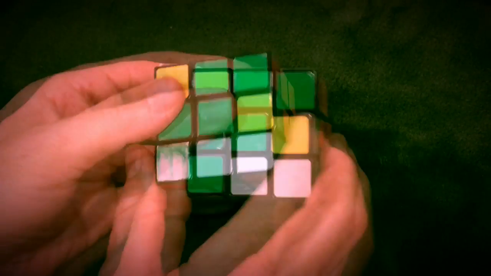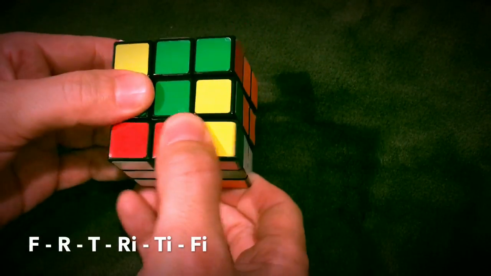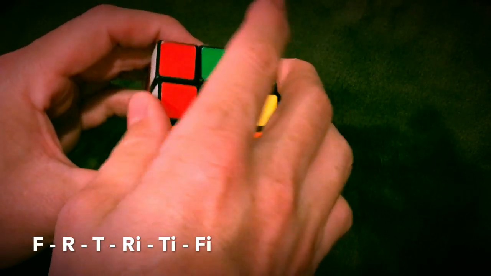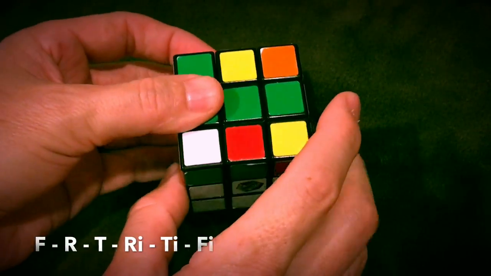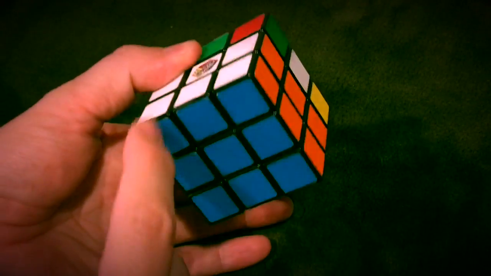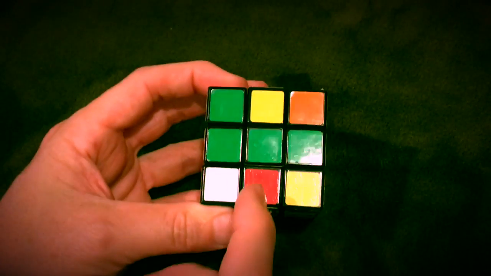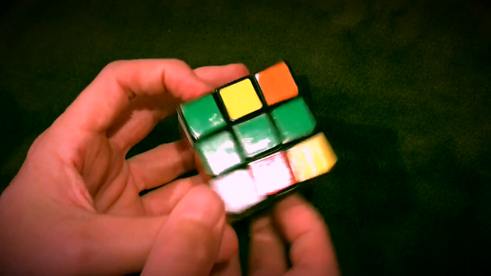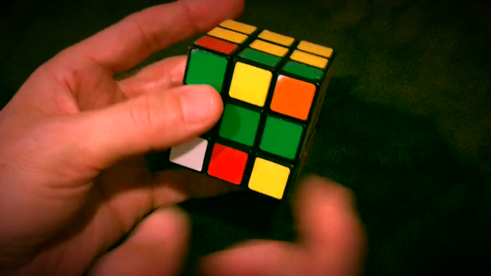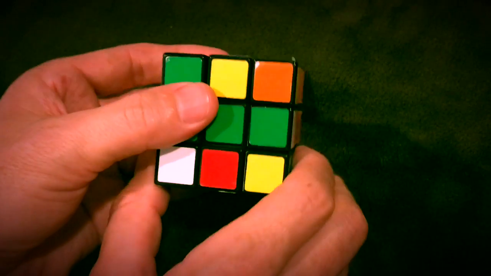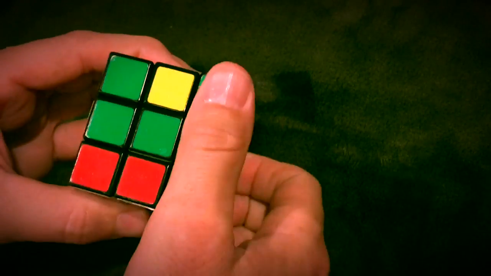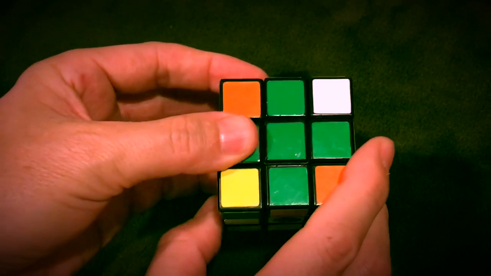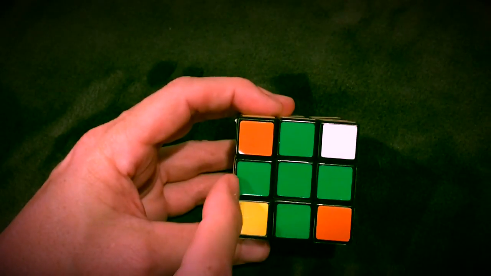So let's start with this one. Let me just show you that one. So it's front, right, top, right inverted, top inverted, front inverted. All right? Now, you didn't mess anything up down here. This is all still good. But now, instead of having that backwards L, you have the straight line that I was talking about. That's good. All right? So now if it was this way, you just have to turn it sideways because you want it to be a sideways line. Now you do the same algorithm again. So front, right, top, right inverted, top inverted, front inverted. And there you go. Now you have your plus sign.